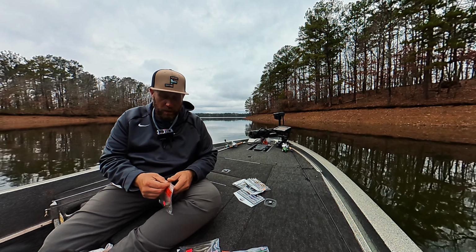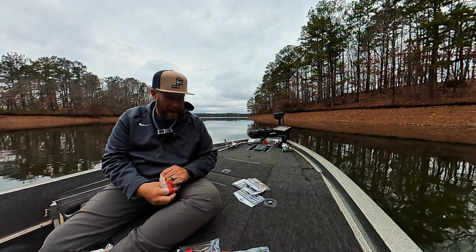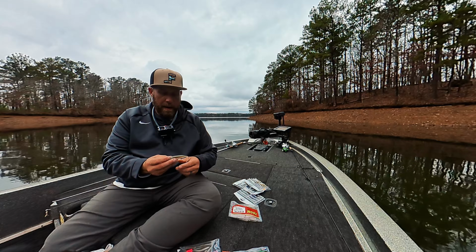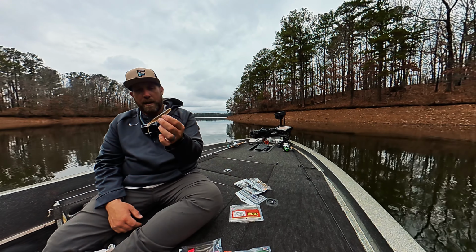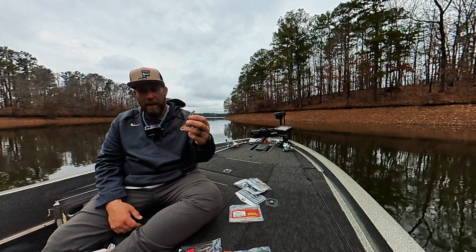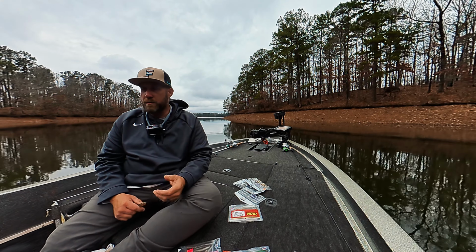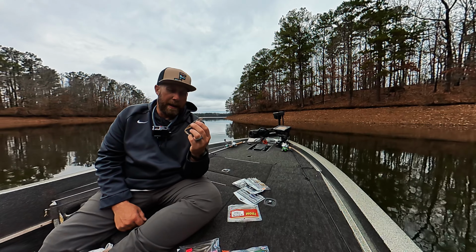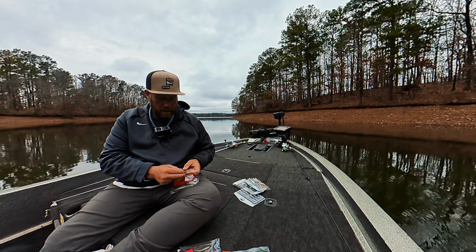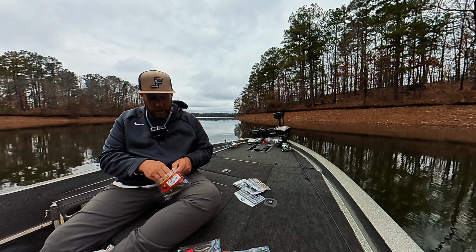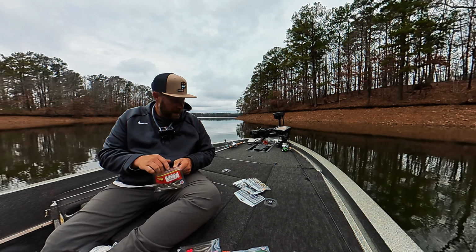Another bait that I've done real well with out here on Wedowee is the Zoom wing fluke, and this is the Tennessee shad color. Done real well. I like anything Tennessee shad or gizzard shad colored here on Wedowee. It has done really well. I like it a lot. Now again, these are scoping baits.